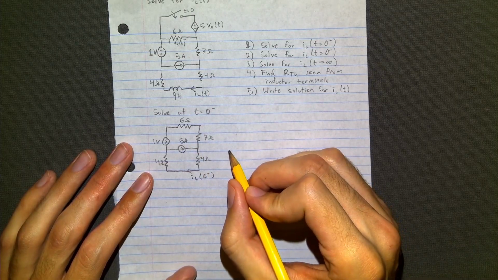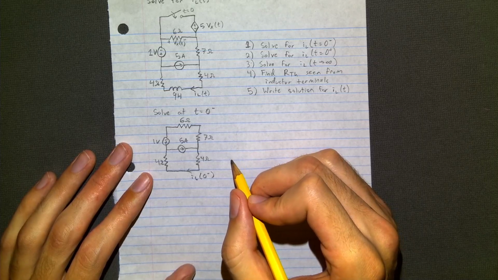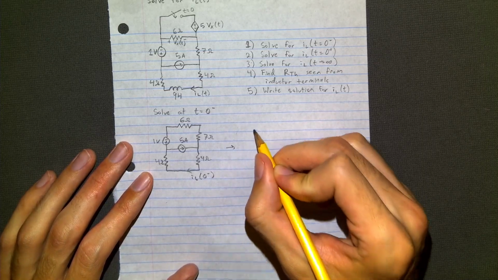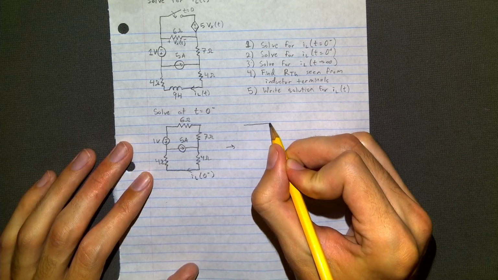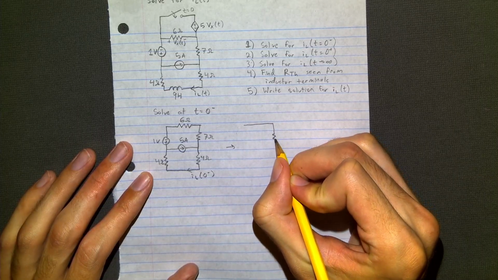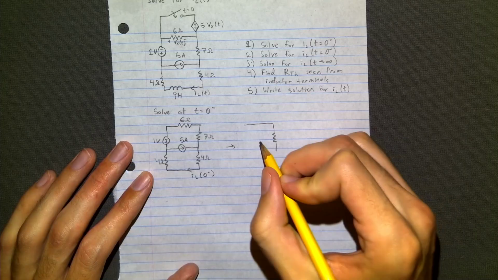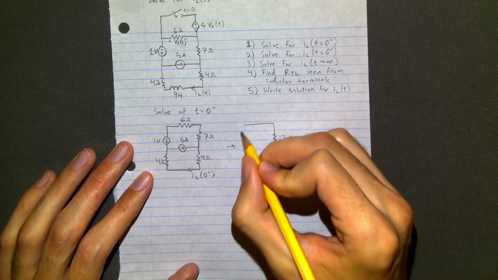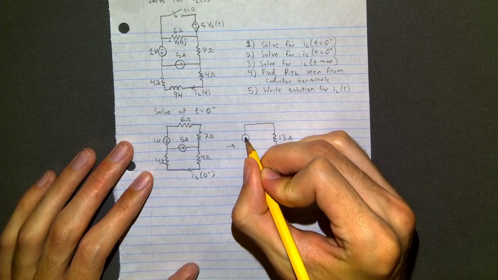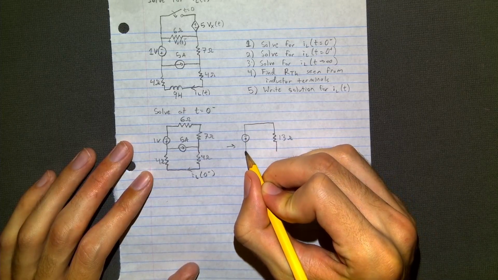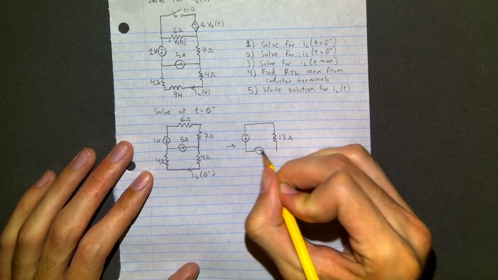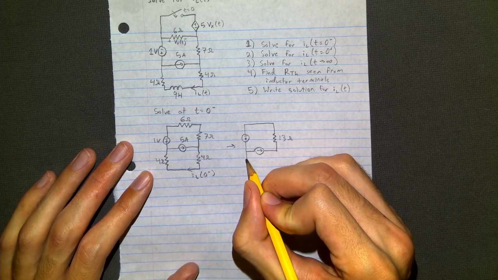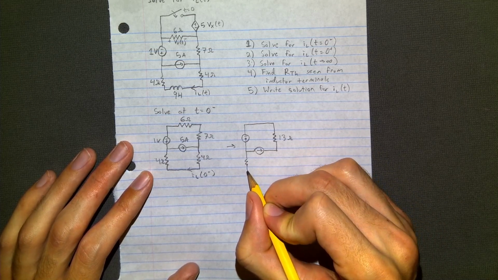Now we can simplify by combining the resistors. The 6 ohm and the 7 ohm resistors combine to be 13 ohms, and the two 4 ohm resistors combine to be 8 ohms.